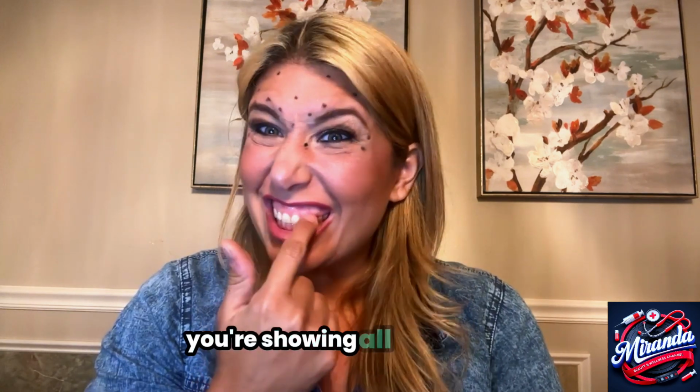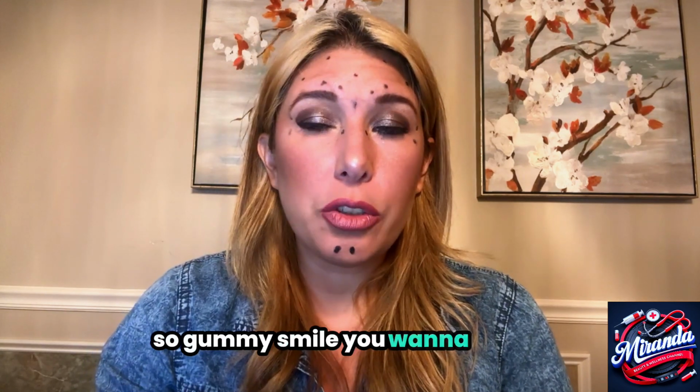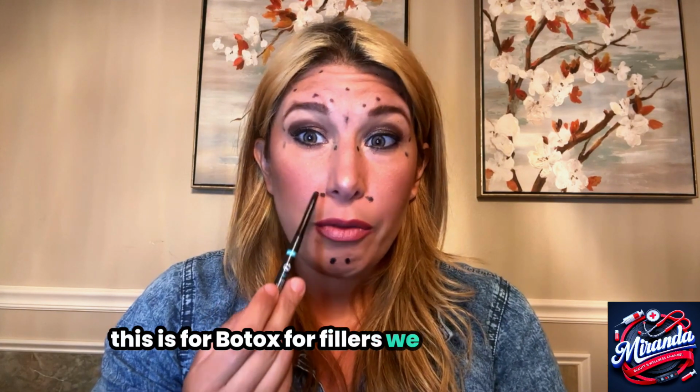Let's say you have a gummy smile like this. You're showing all your gums. So for a gummy smile, you want to treat it in here and here. This is for Botox. For fillers, we avoid this area.